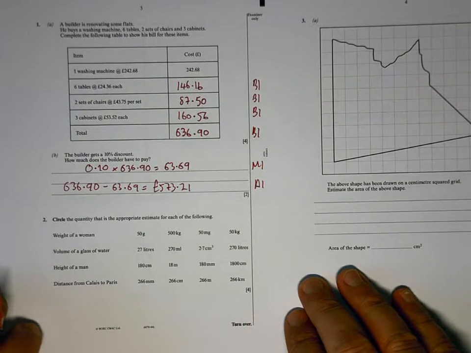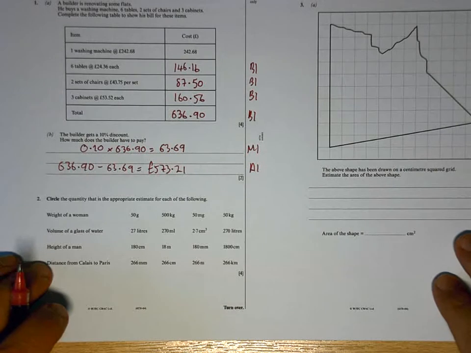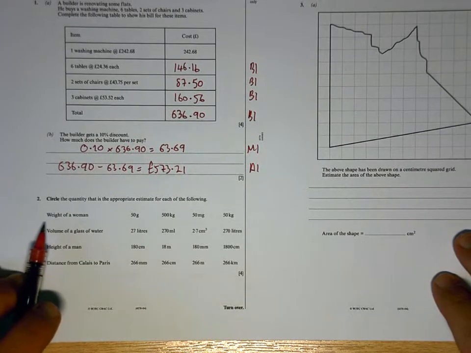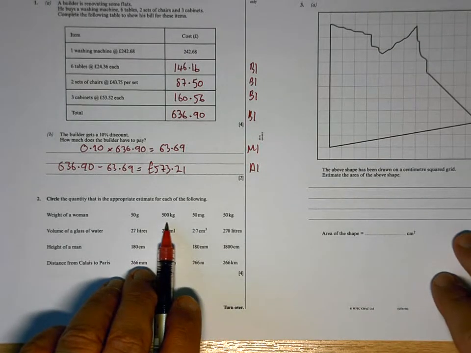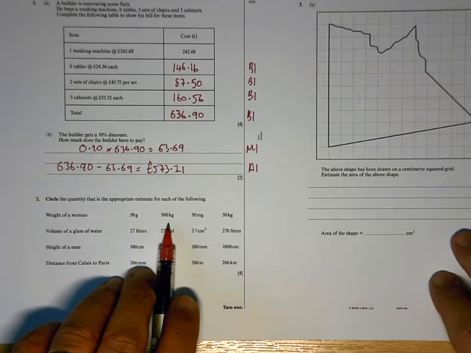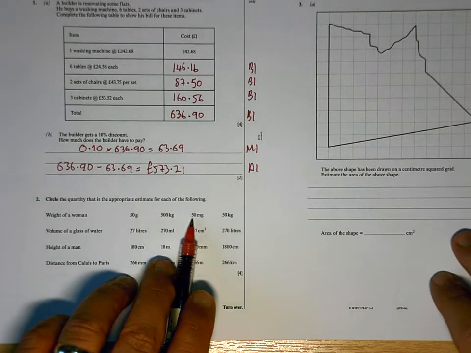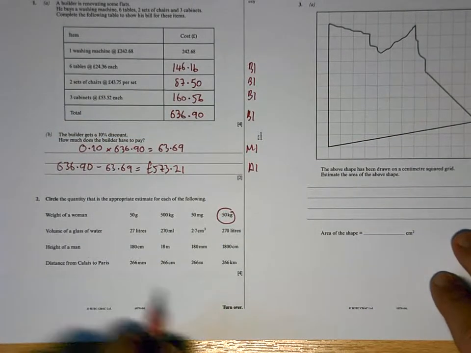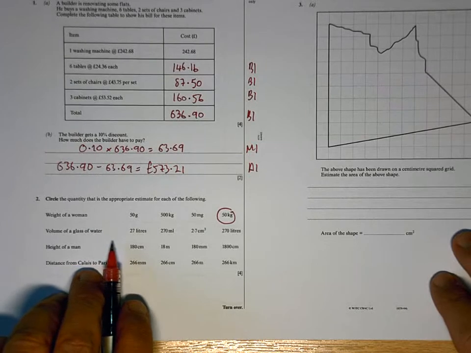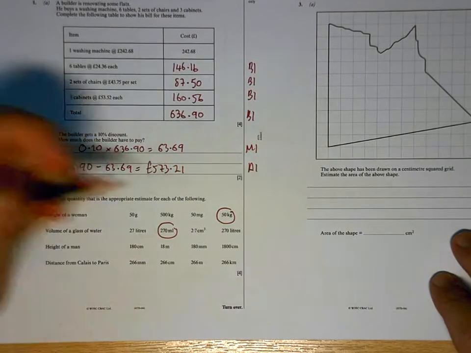Okay, question 2. Circle the quantity that is appropriate estimate for each of the following. So the weight of a woman would be kilograms, but it wouldn't be that, because 1,000 kilograms is a ton, so 500 kilograms would be half a ton. Grams is too light, milligrams is even lighter, so we're going for 50 kilograms. The volume of a glass of water, if you remember what I've said, that a normal sort of can of Coke would be 330 milliliters, so it's going to be that one.